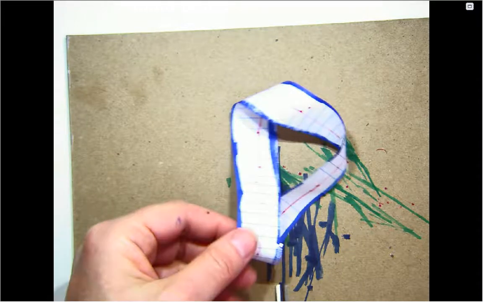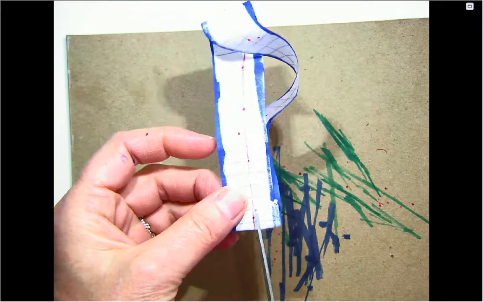So you can cut down the middle once you've counted your sides and edges and see what the result is.